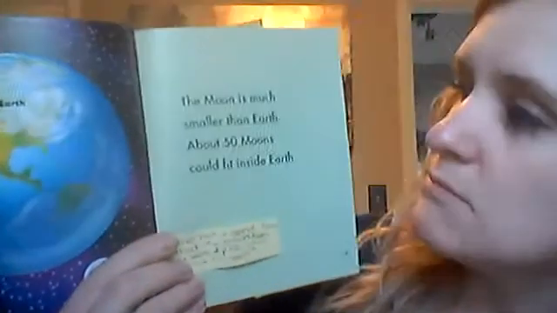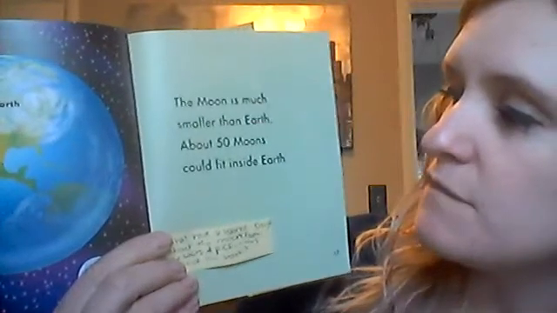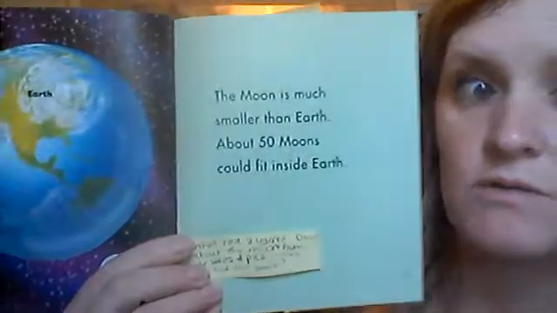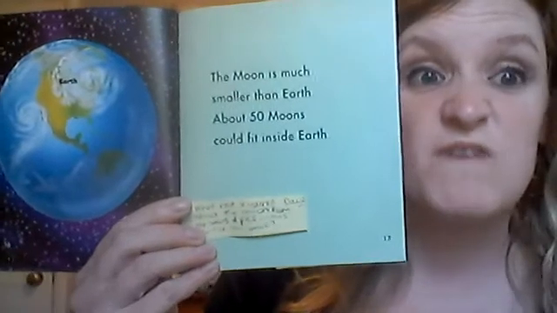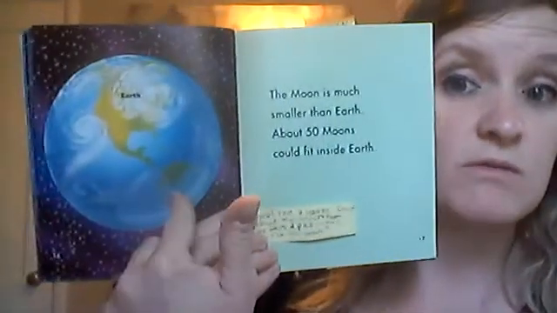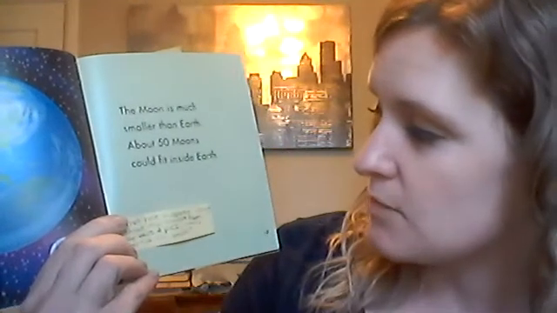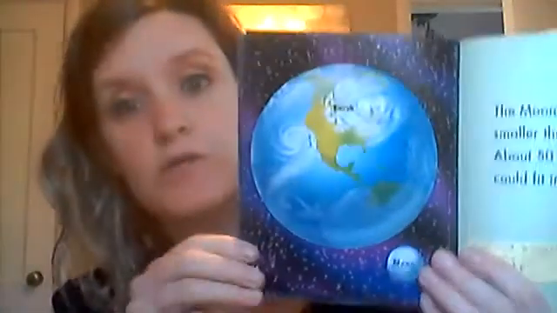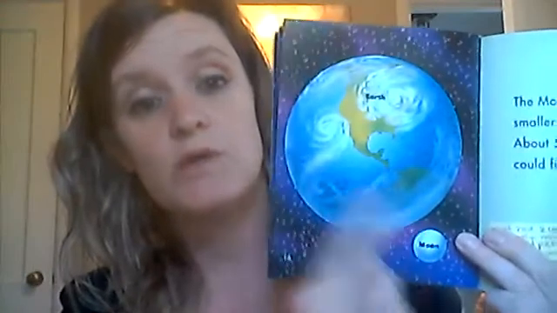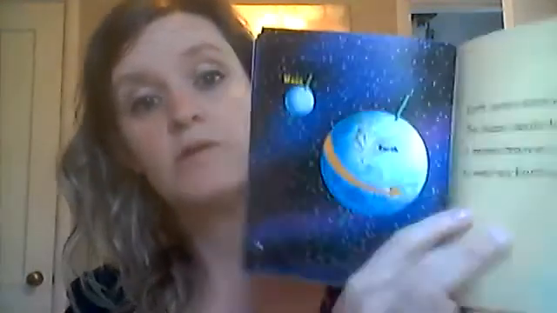The moon is much smaller than Earth. About 50 moons could fit inside the Earth. That's how small the moon is. What have you learned about the moon from the words and pictures in this part of the book? Did you know that it would be 50 moons to go into the Earth? That's how little it is. And it always has the same side facing the Earth.